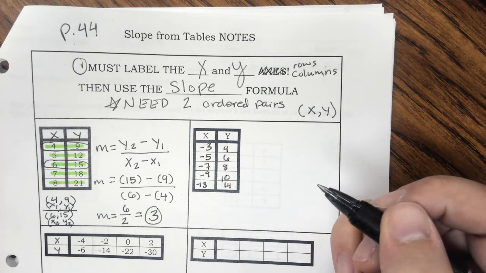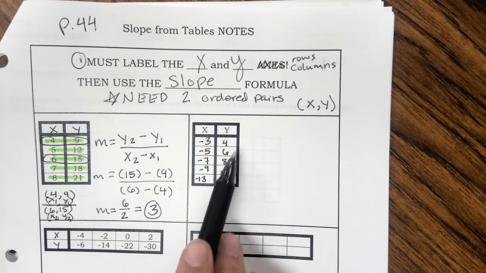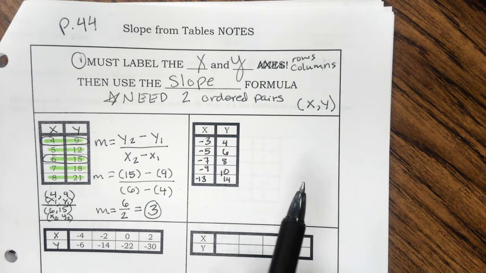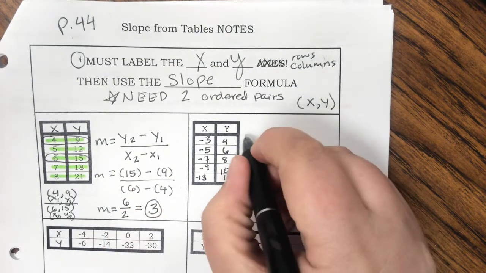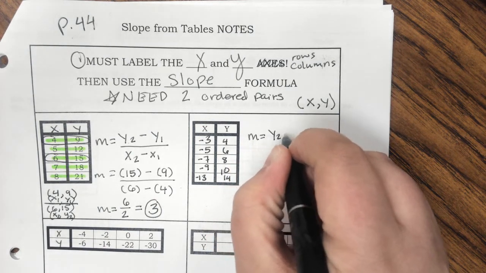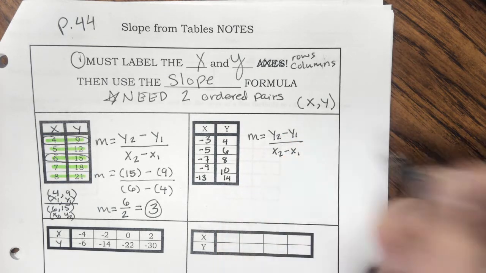Okay. I want to find the slope, and I don't have a graph, so I'm going to use the slope formula. The slope formula is m equals y2 minus y1 over x2 minus x1.